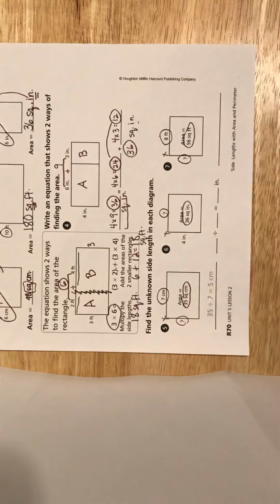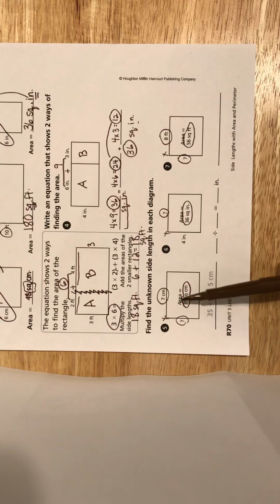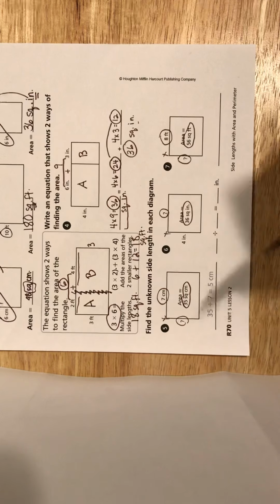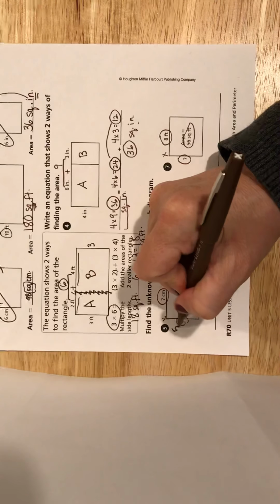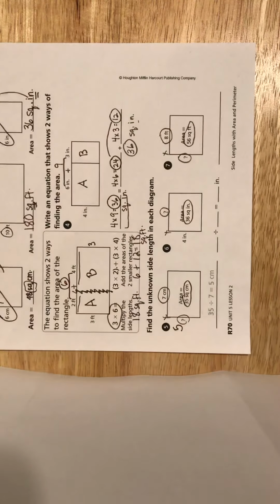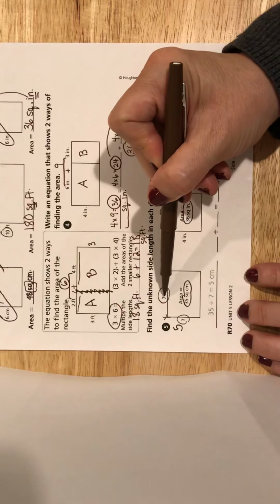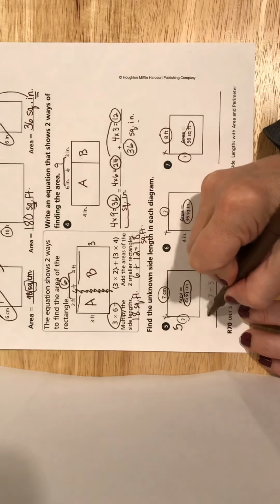And what you know about multiplication and division is you just have to find that missing number. All right, that missing factor. So 35, if I think about 35, 7 times what is 35? Well, I know that that's 5. So 7 times 5 is 35. So if I was to turn that into a division problem, 35 divided by 7 is 5.